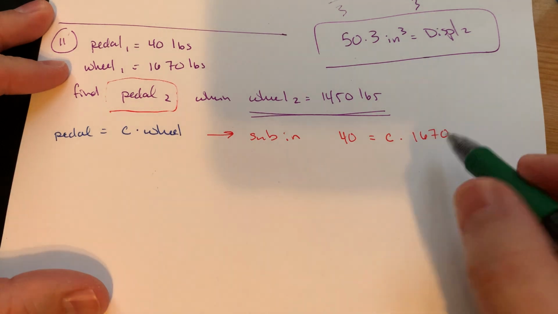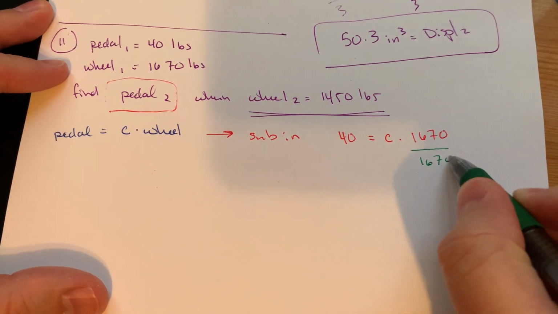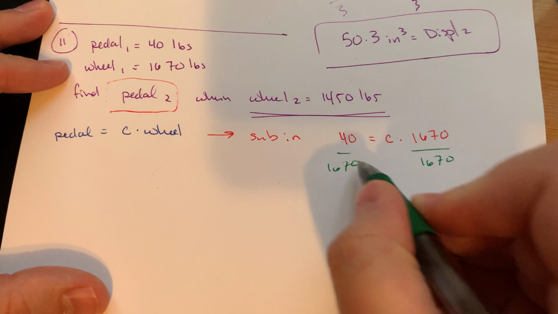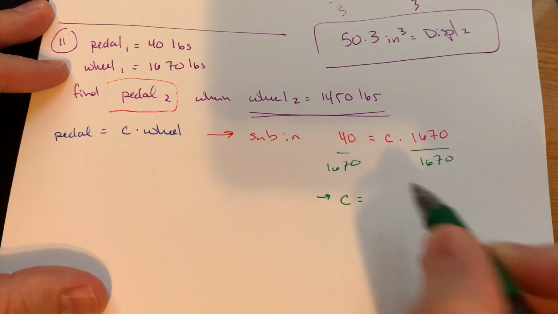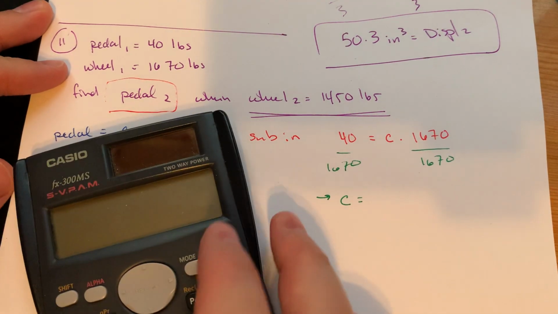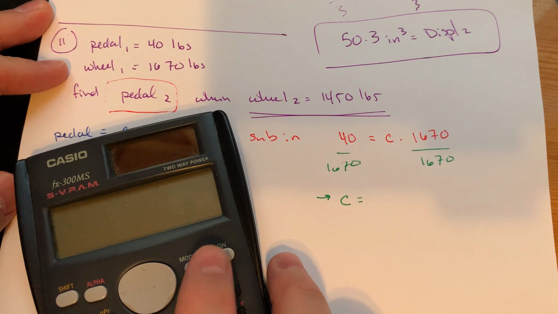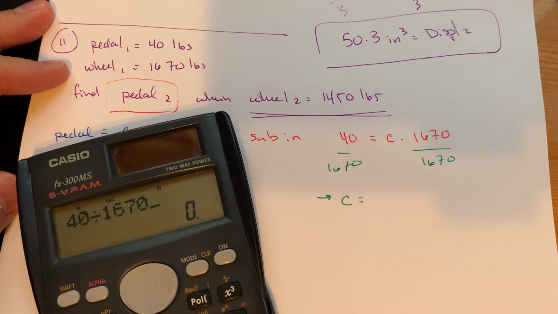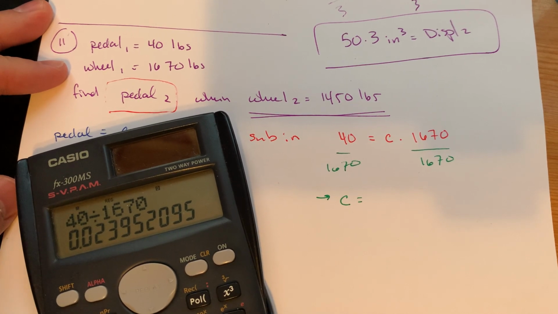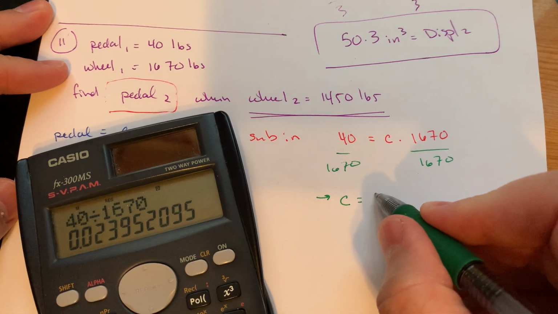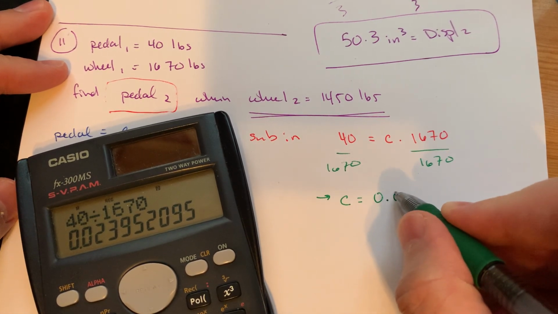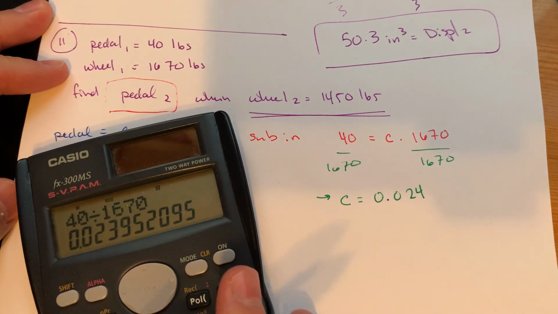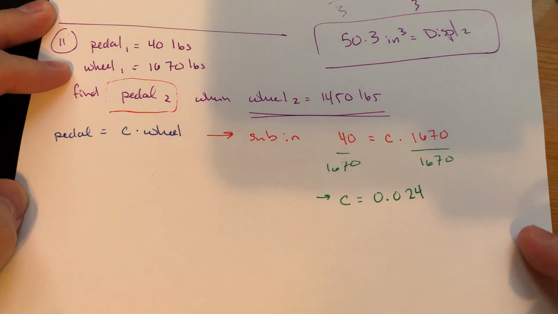So what's going to happen here is I'll divide by 1,670. I'm trying to solve for the constant, this C value. 40 divided by 1,670 is a small decimal. We'll call this 0.024. So the constant here, in the last example, was 25.